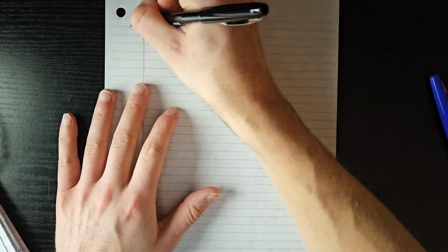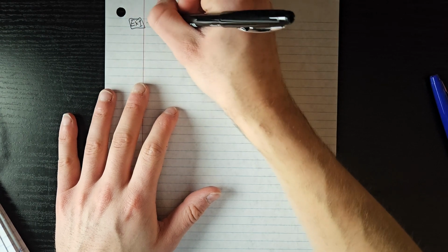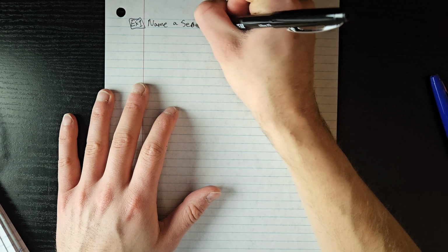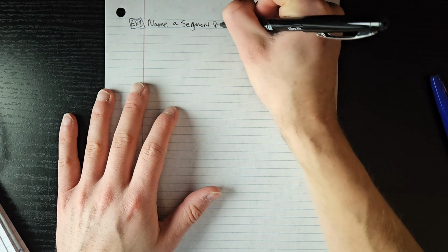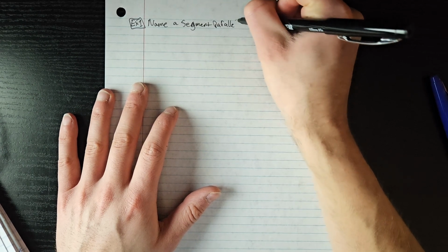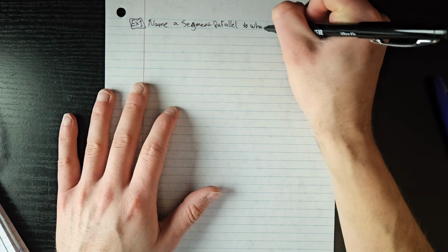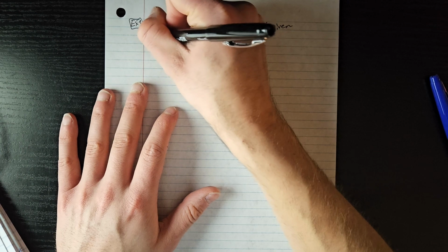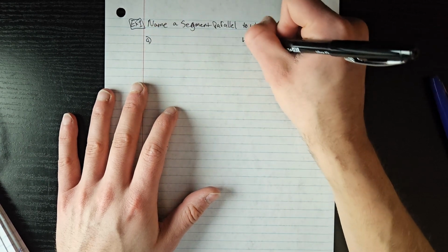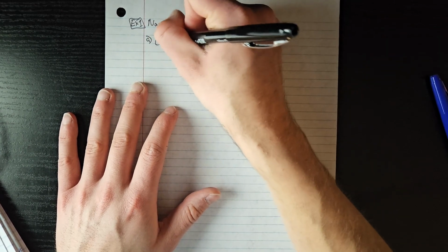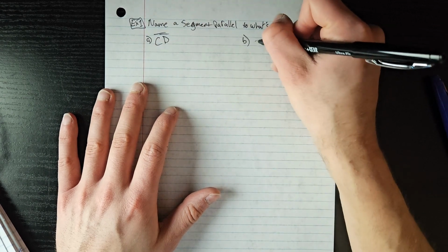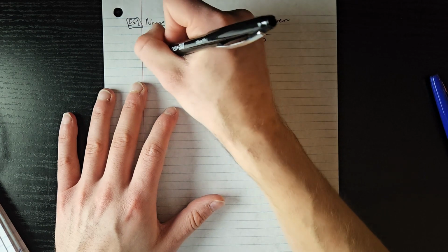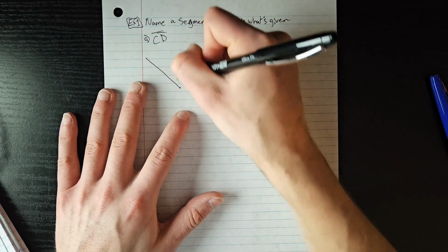Example 1. We're going to name a segment parallel to what's given. And we have an A and a B. For A, we're going to find CD. And for B, we're going to find QS. We got to find a parallel line. So let's draw out what I want.